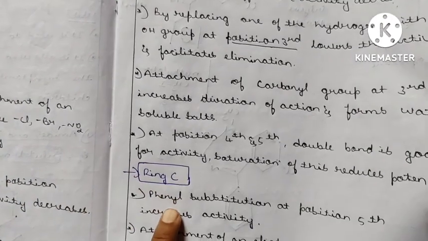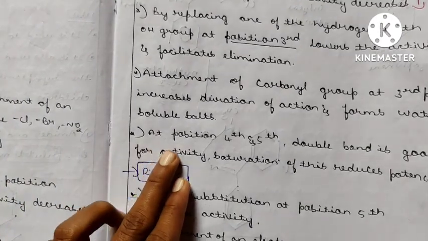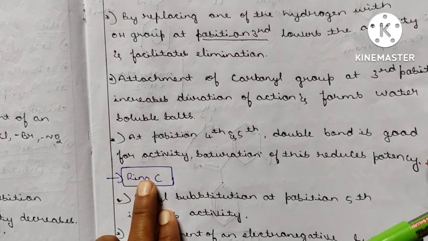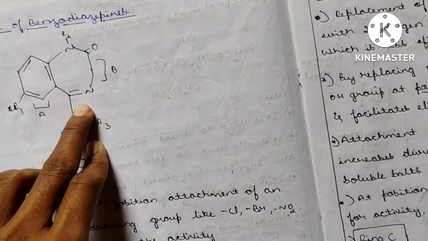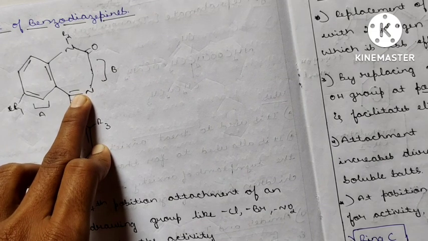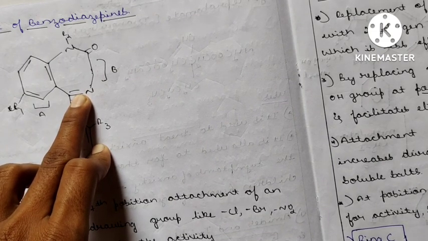Now at positions 4 and 5, a double bond is good for activity. Saturation of this reduces potency. Understand the concept here. At the 5th position, if you remove this double bond, what happens? It converts to saturation.